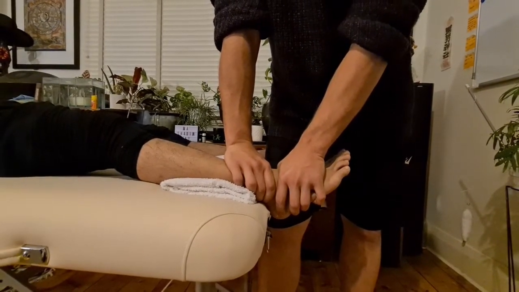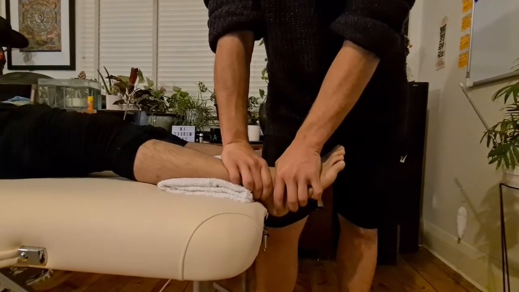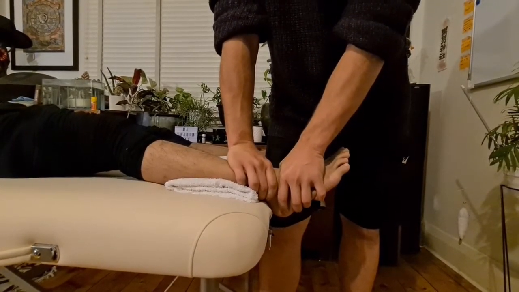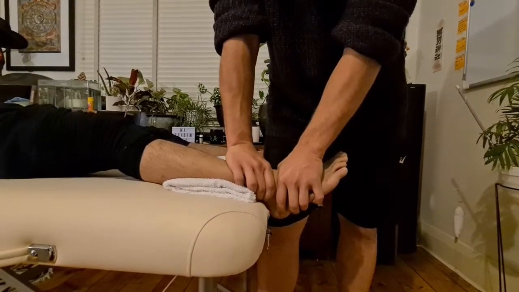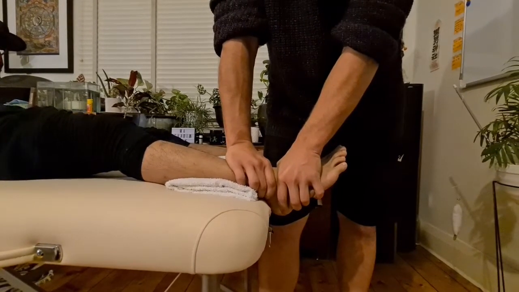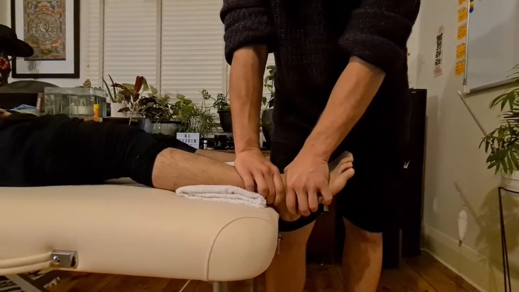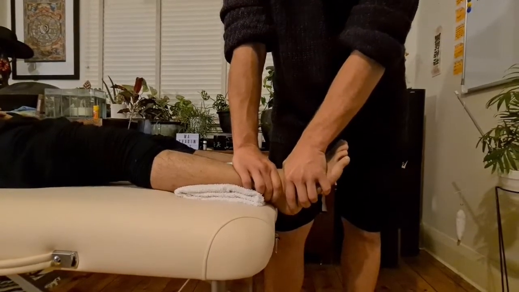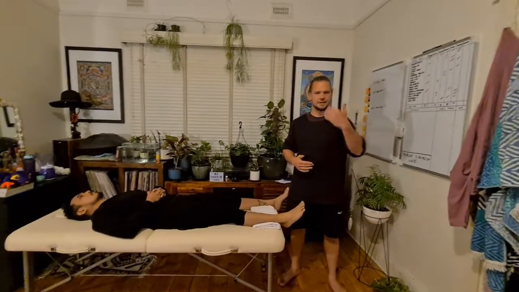So again, I'm using a grade 3, so it's about just pushing towards the end of range that we can get of movement in the joint. I'm going to do about 15 of these. Generally we'll do 3 by 15 and assess at the end of each set.